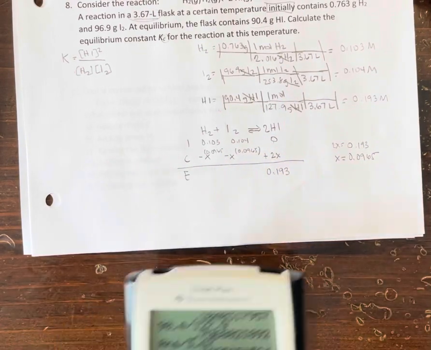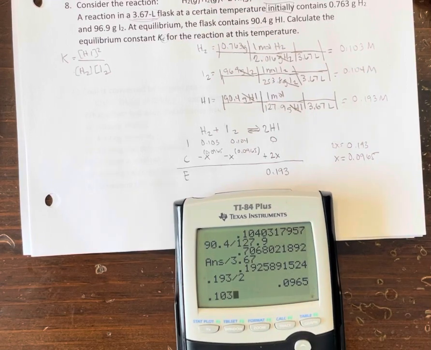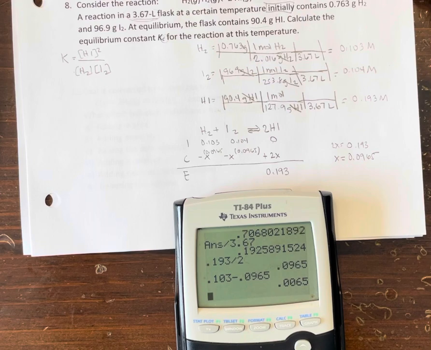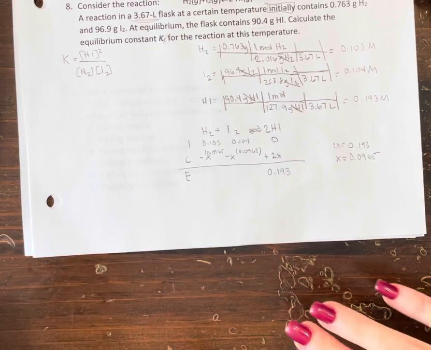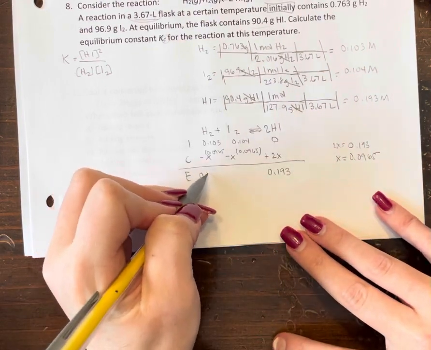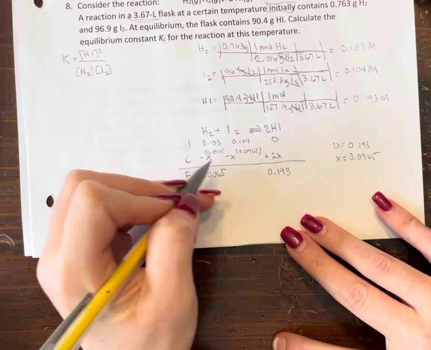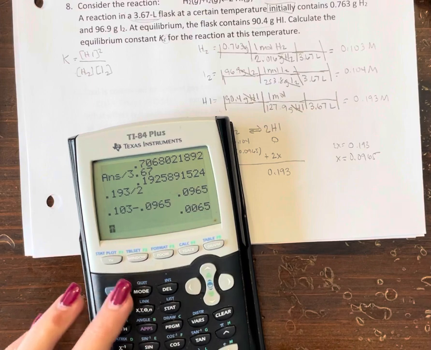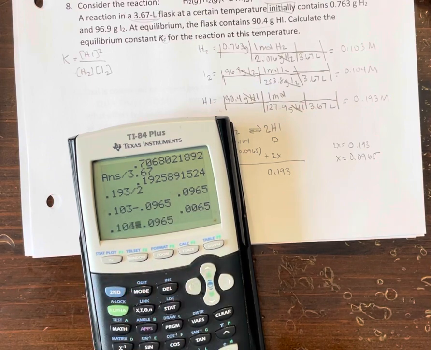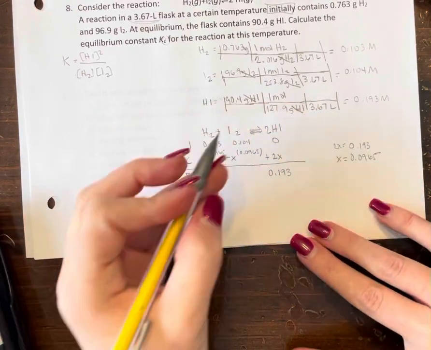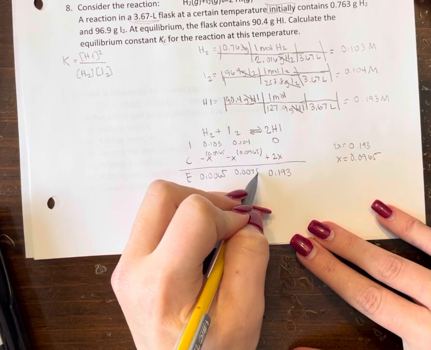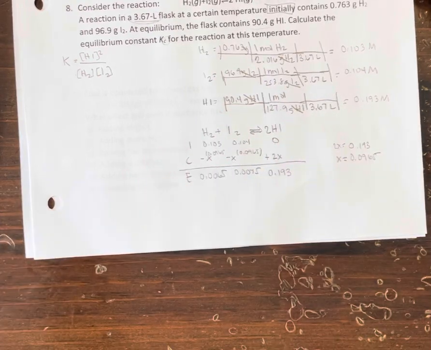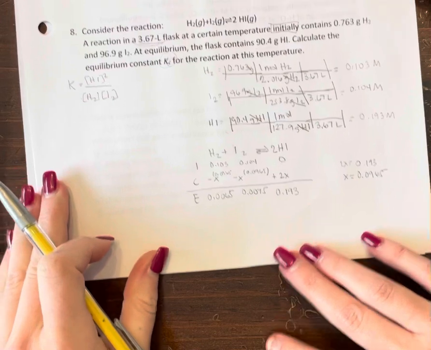You don't have to write that in there if you don't want to. I'm just showing you where to plug it in if you're not sure. That gives 0.0075 for each. All right, this is asking us to calculate the equilibrium constant.